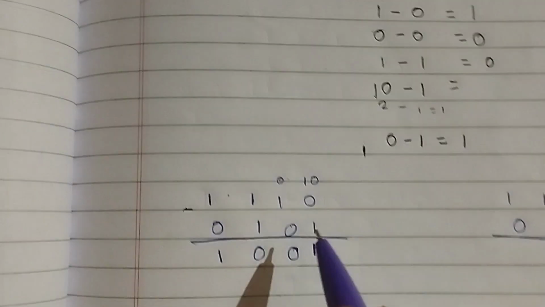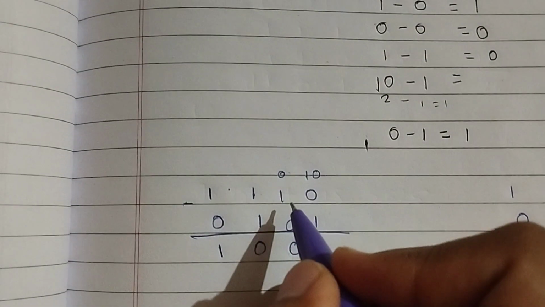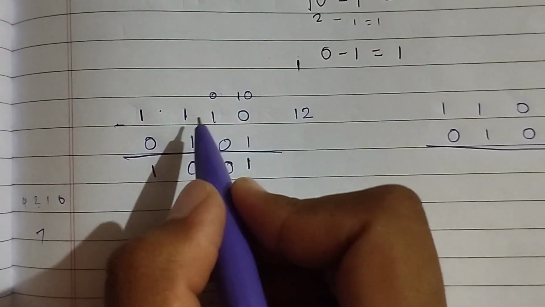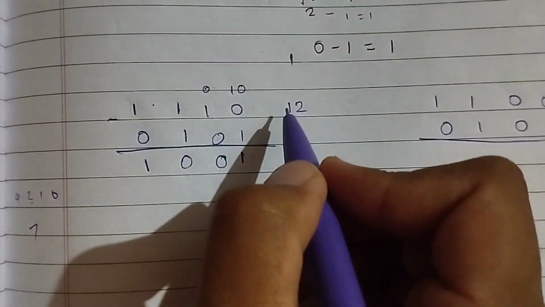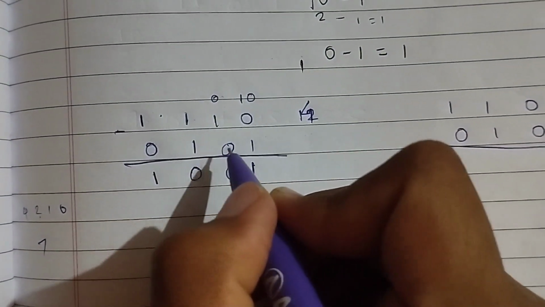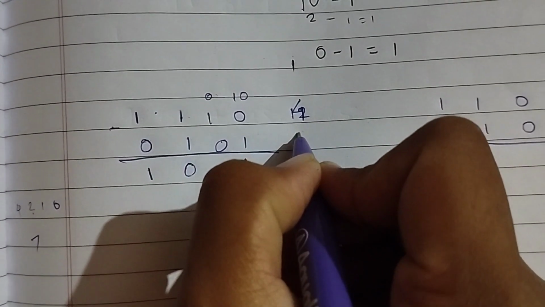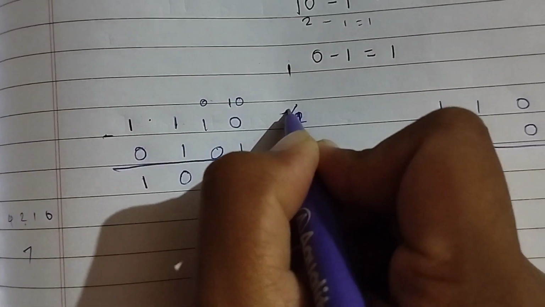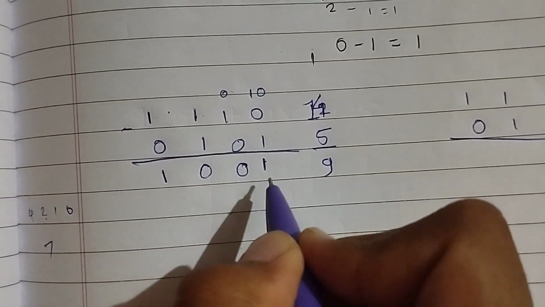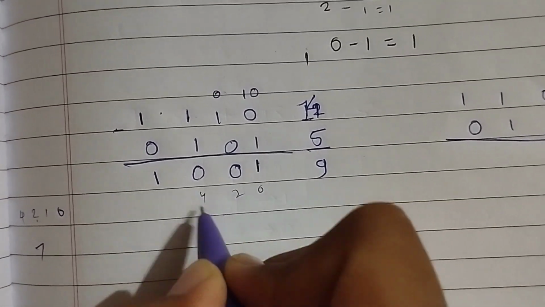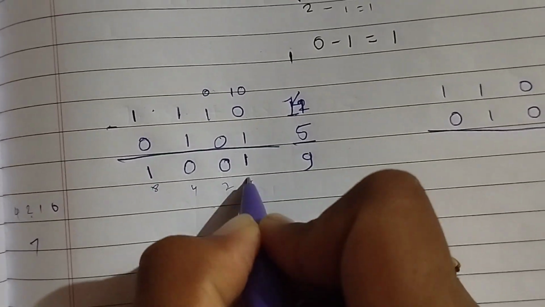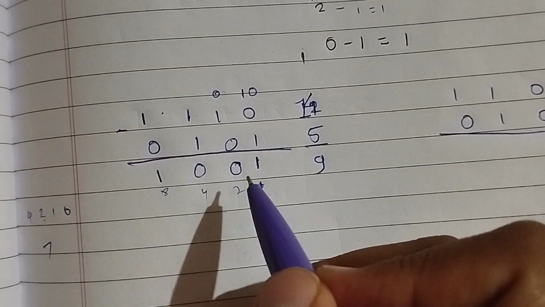So let's cross check whether our answer is right or wrong. So this is the binary of 12. So 1110 is the binary of 14. 0101 is the binary of 5. So 14 minus 5 is 9, and our answer also comes to 9. This is 0, 2, 4 and 8. So 8 plus 1 is 9. So our answer is correct.